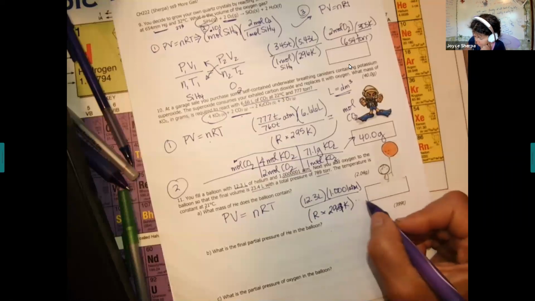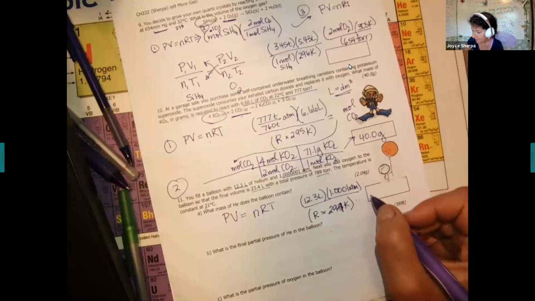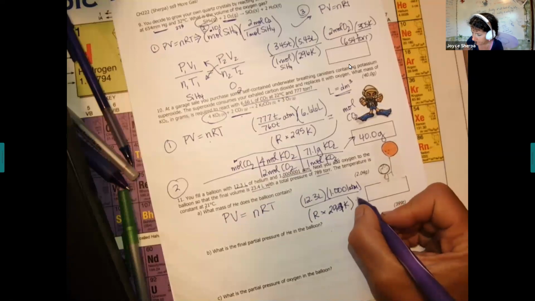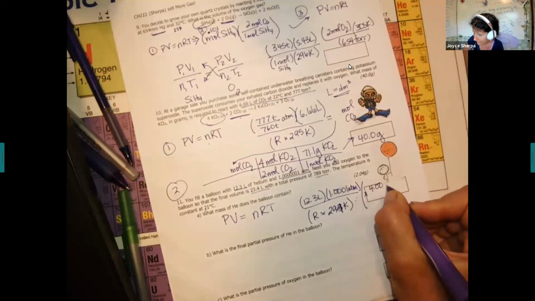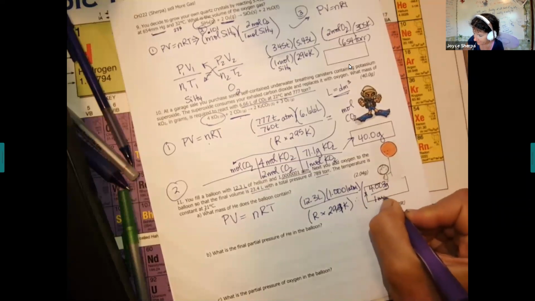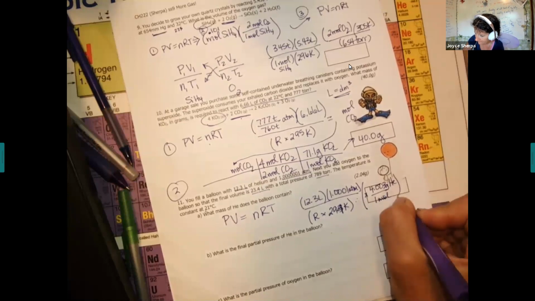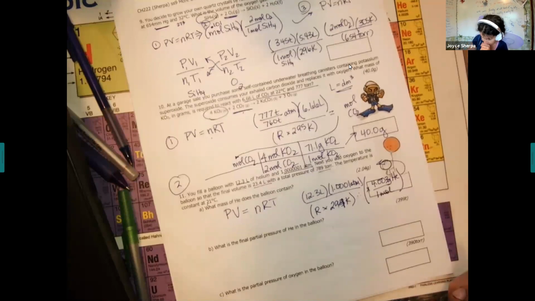That will give you the moles. And then once you get to moles, you would then multiply by 4.003 grams per mole because it's helium. And that will give you the 2.04.